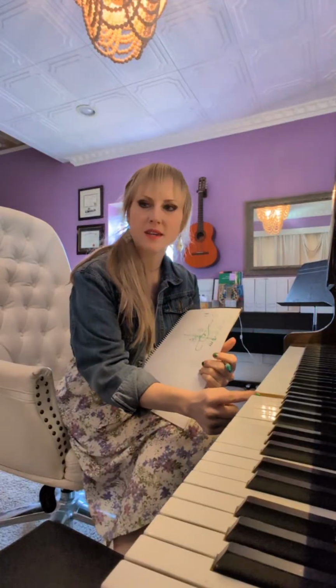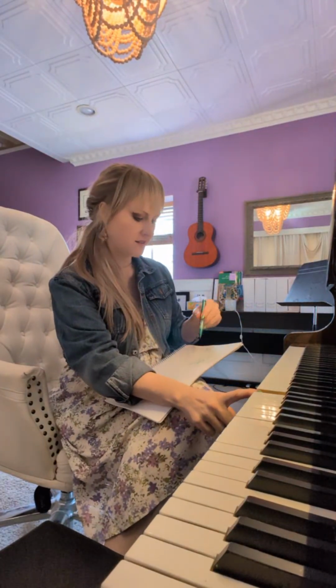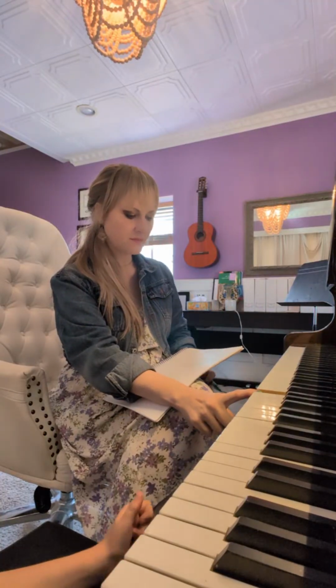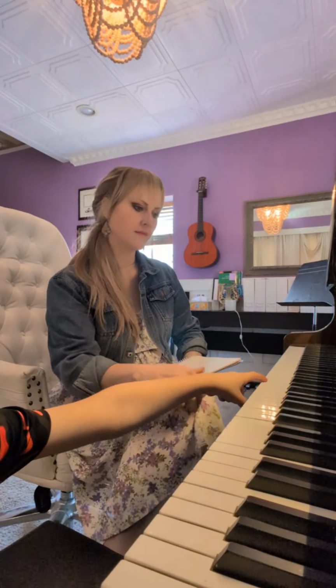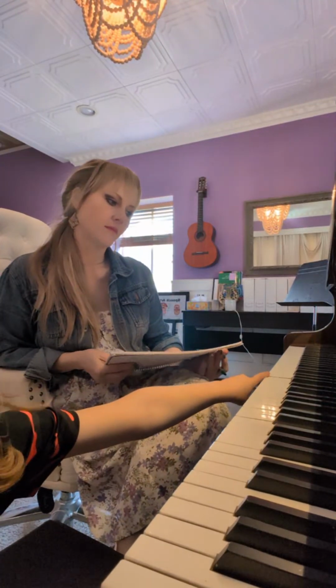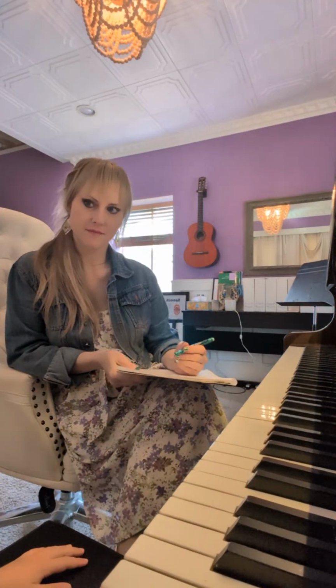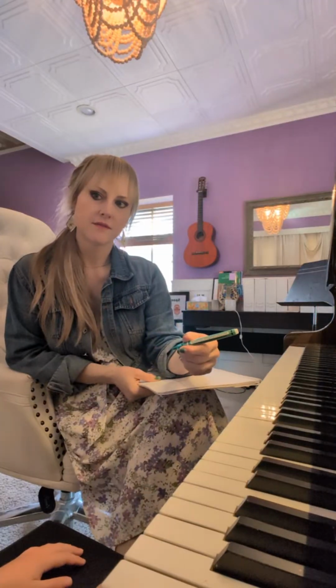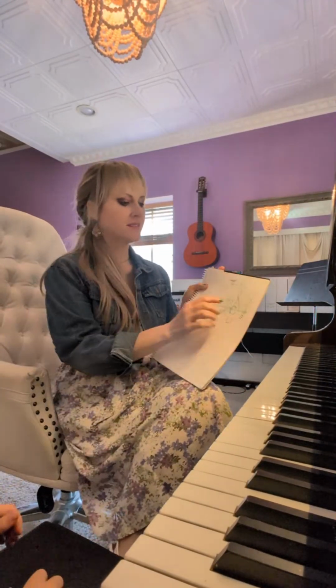So this B is not an option. So which B is on this line? And what's the name of that B? So right, B5. And then what about the next line?